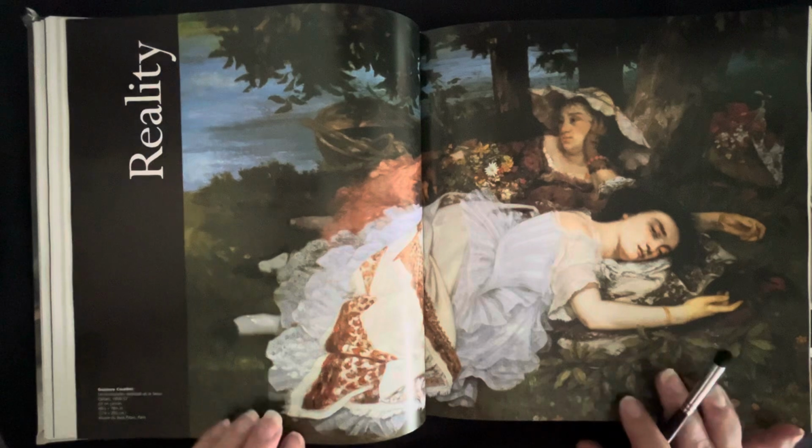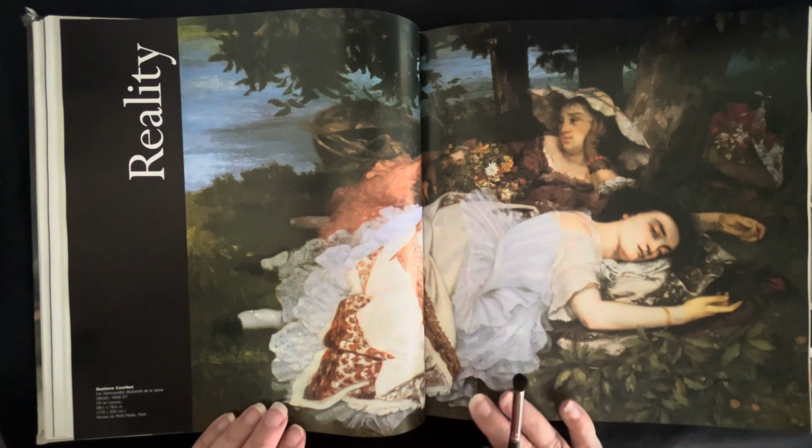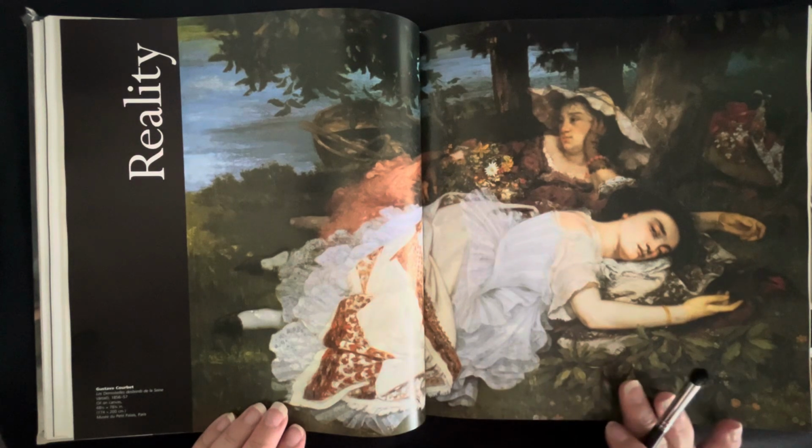So here we have a painting by Gustave Courbet. I'm sure I will mispronounce this, but it's Demoiselles des Bois de la Seine.